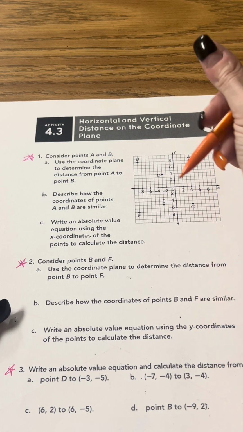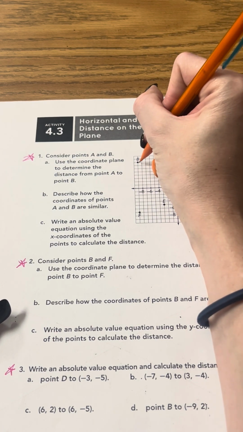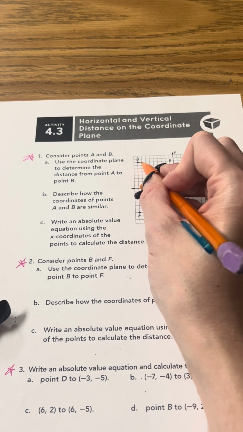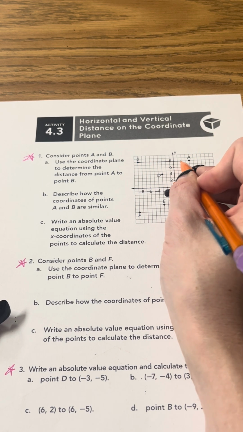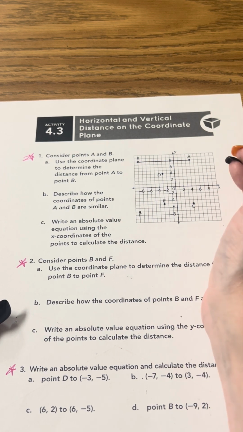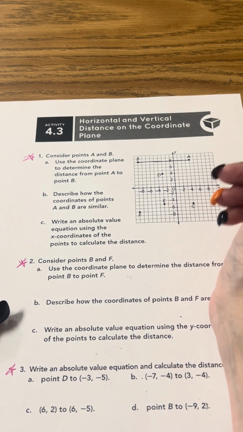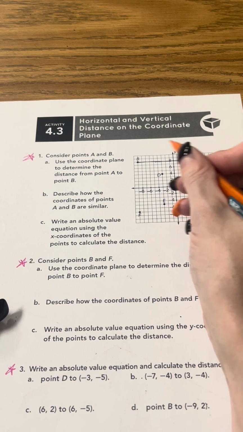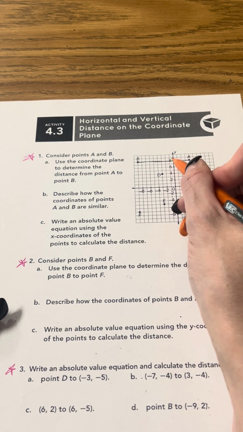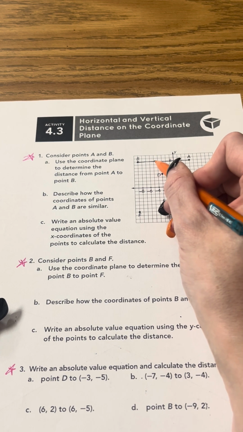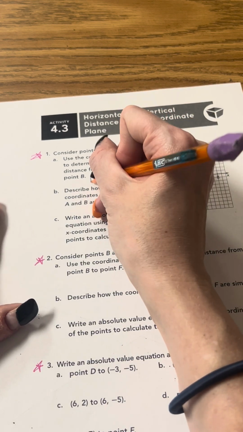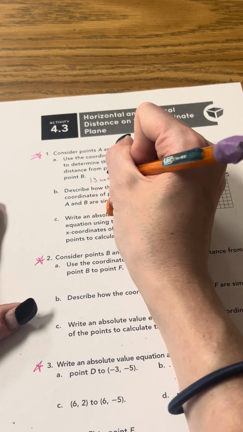So we're trying to find out what is the distance between these right here. We could simply count it. So if we counted it, we would be 1, 2, 3, 4, 5, 6, 7, 8, 9, 10, 12, 13. That would be 13 units if we were to just count it.